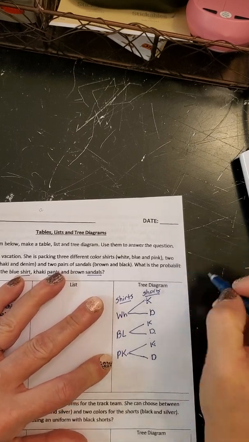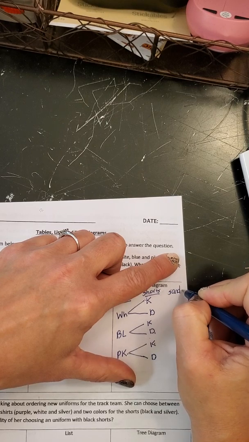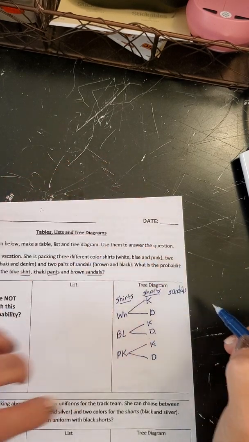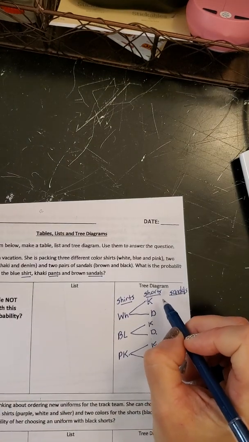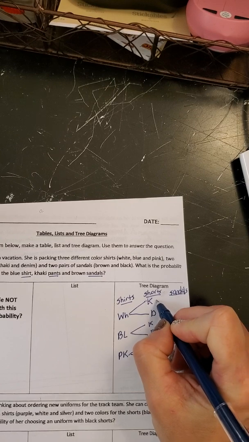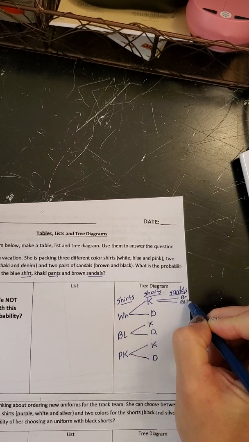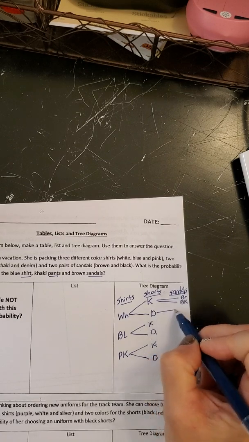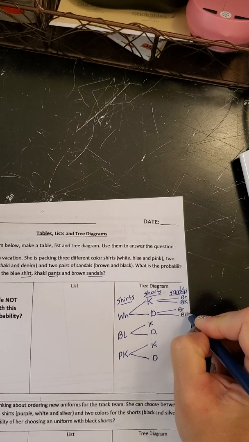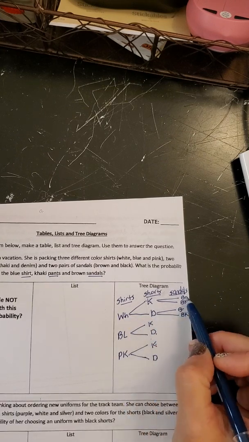After we pick our shorts, then we're going to pick our sandals, and we have 2 pair of sandals that we can choose from. We have brown and black. And so now each one of these gets a brown and a black, because after I pick my shirt and I pick my shorts, I have to pick my sandals.